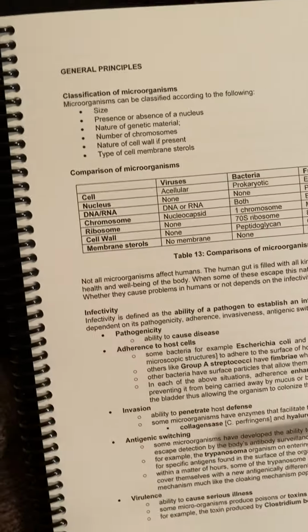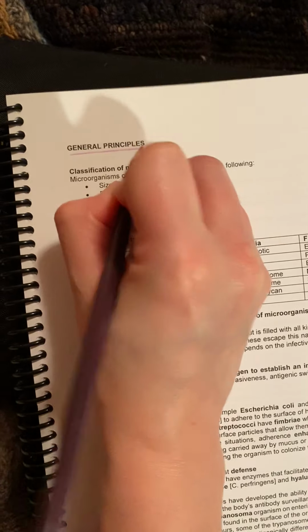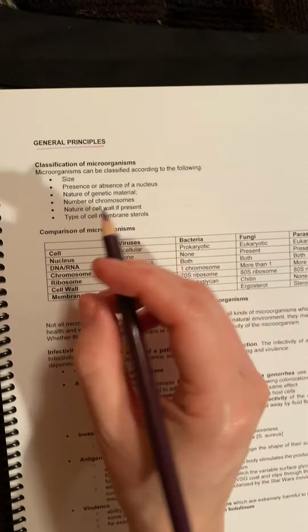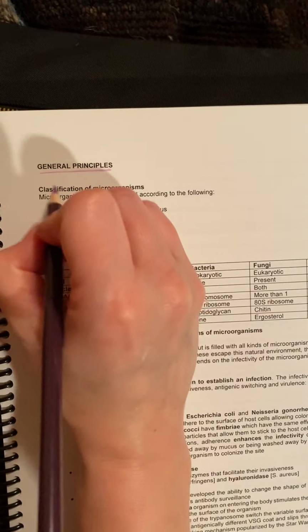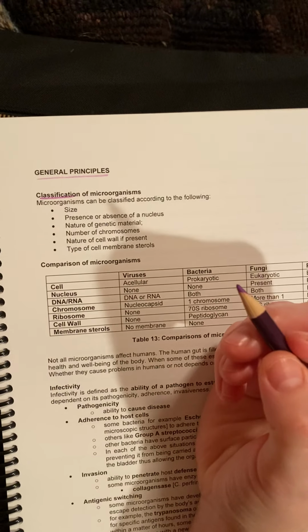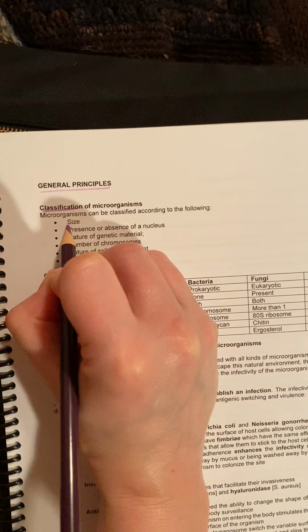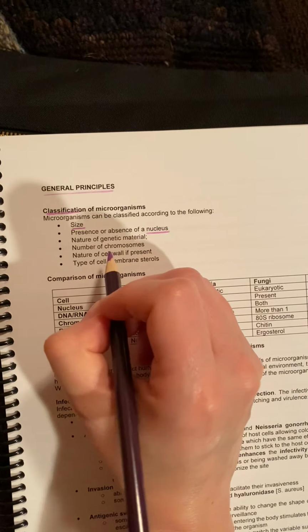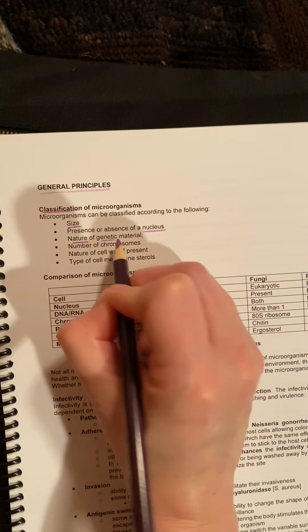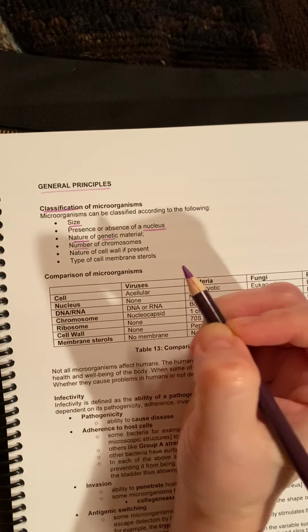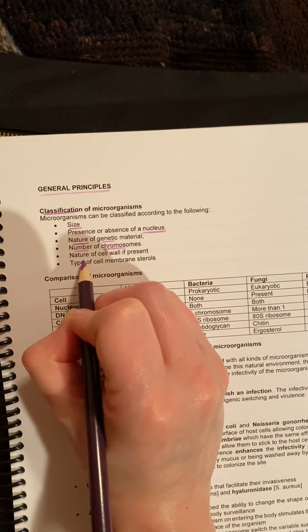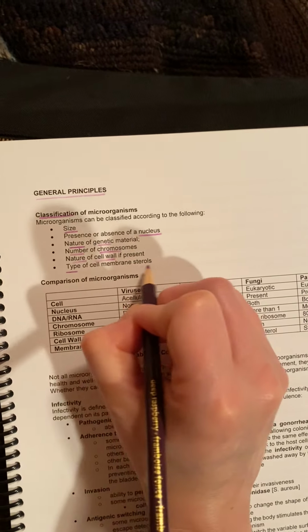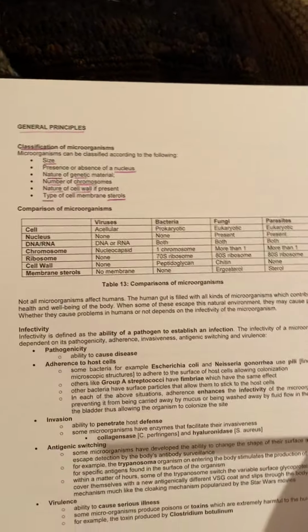All right, moving on to general principles. You still see that? That's better. Classification of microorganisms. They can be classified by size, presence or absence of nucleus, the nature of the genetic material, the number of chromosomes, nature of the cell wall, and type of cell membrane sterols.